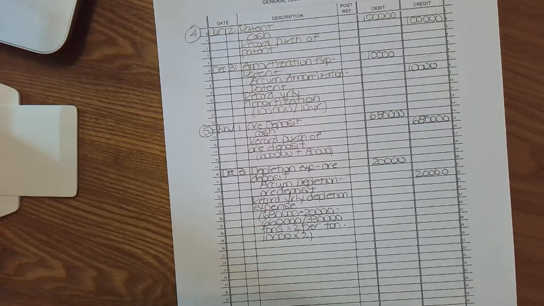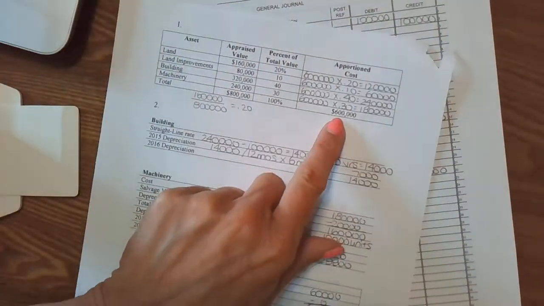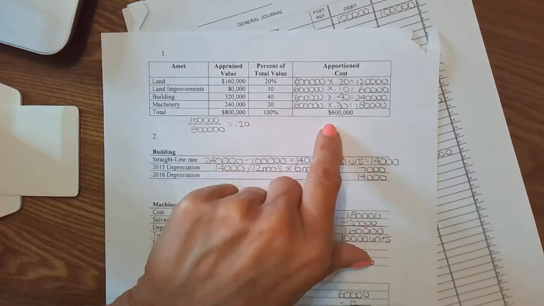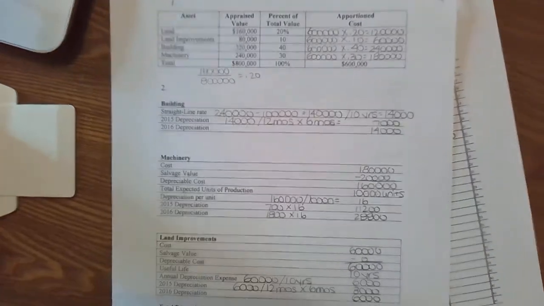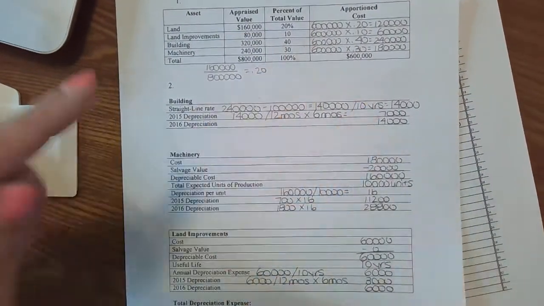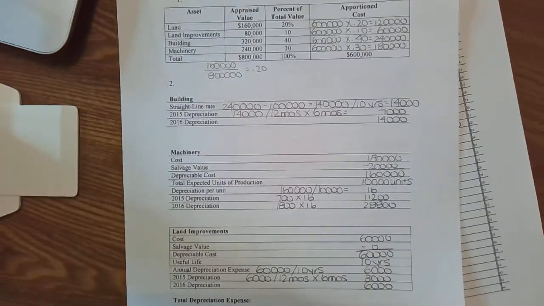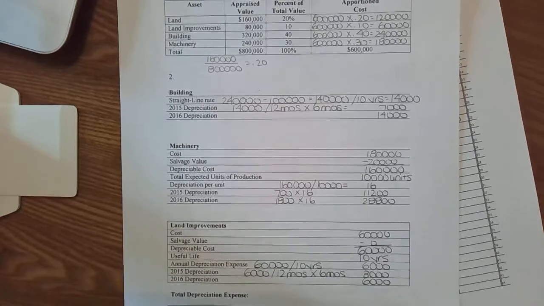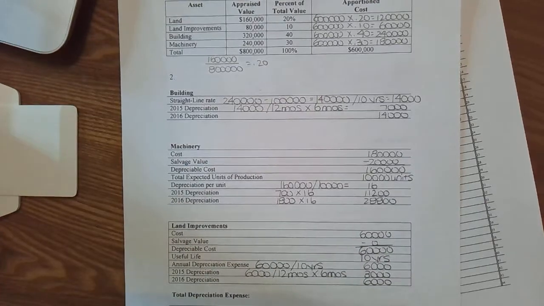So again, we purchased a bundle of assets, and then we calculated out of the price that we paid for those assets how much we actually did pay out of the $600,000. We calculated out for the building and the land improvements the straight line depreciation, and for the machinery the units of production.